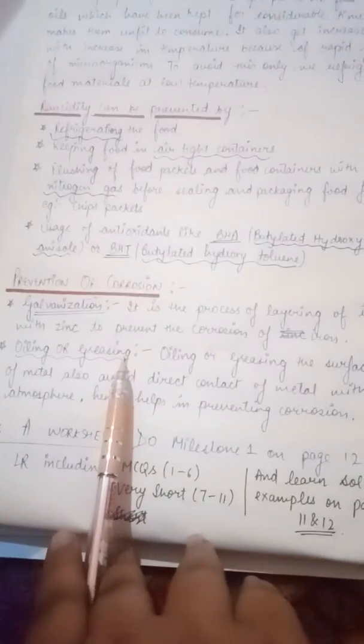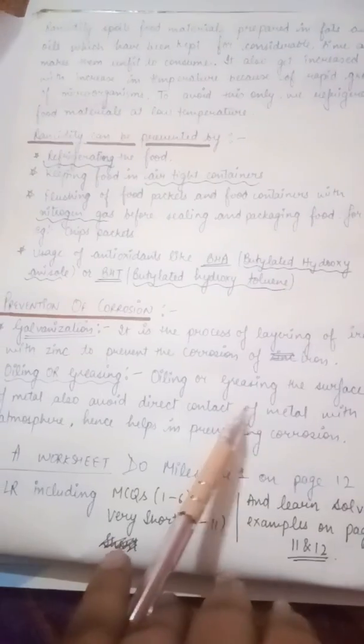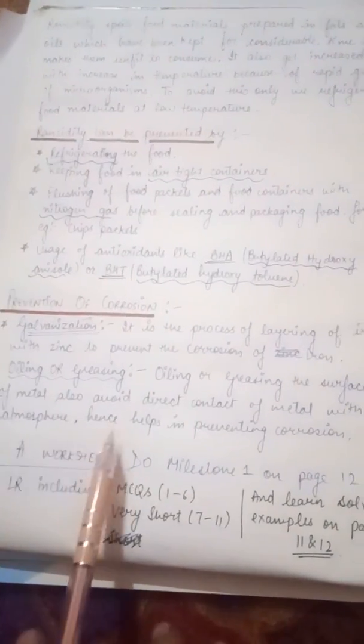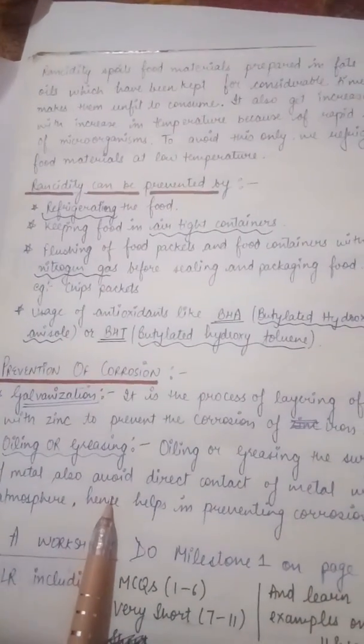The second way is oiling or greasing. Oiling or greasing the surface of metal also avoids direct contact of the metal with the atmosphere and hence helps in preventing corrosion. So by these two techniques we can prevent corrosion.